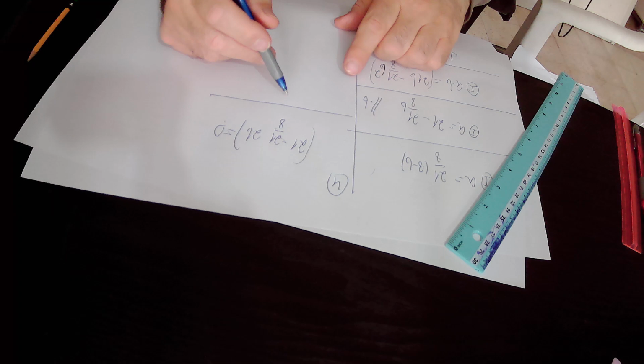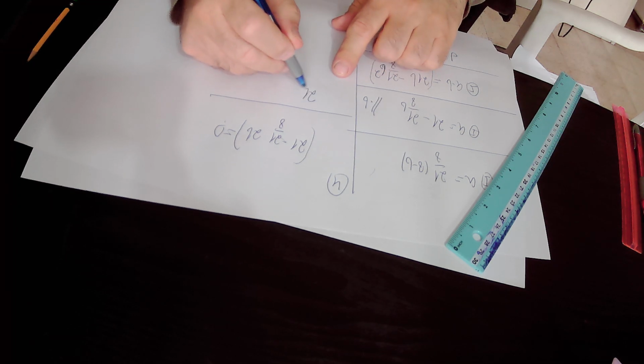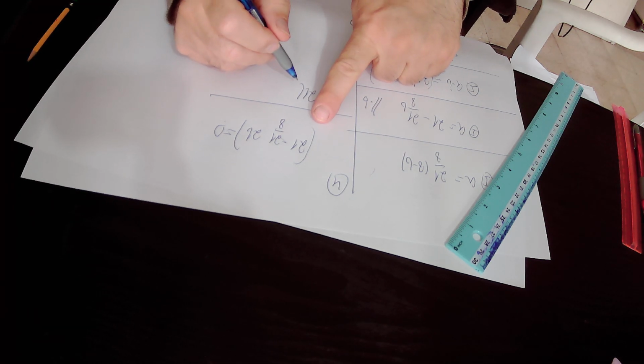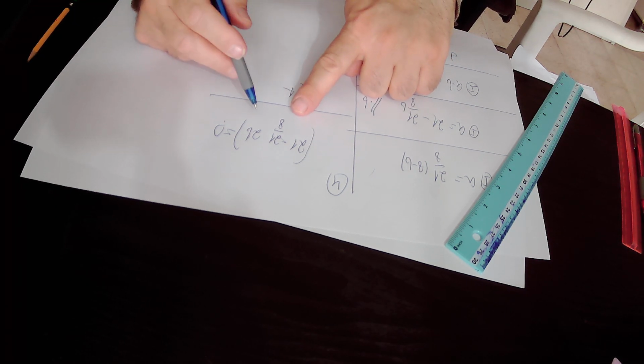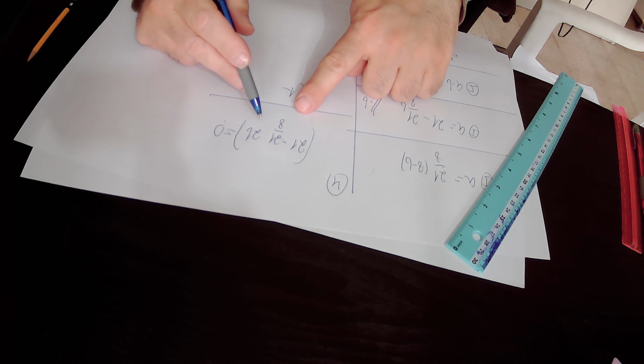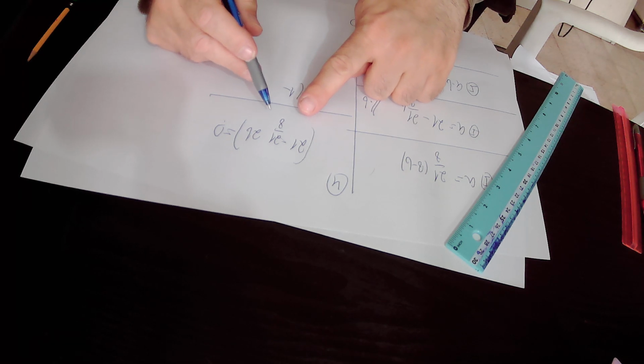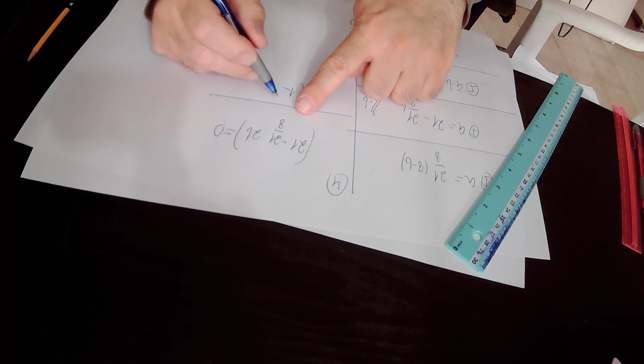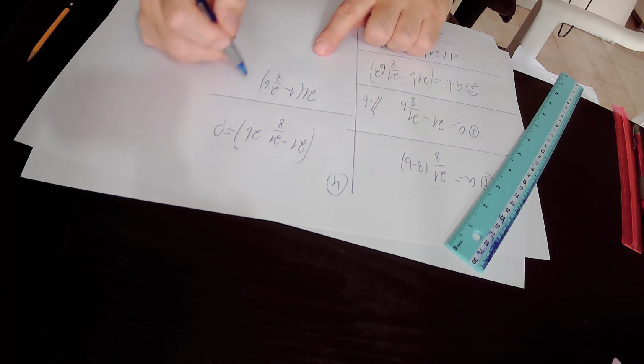What is left from 21 after we took 21 as a common factor? What is left is actually 1. And here we have minus 21 over 8 times 2b. What is left from this expression after we took 21 as a common factor? What is left is minus 2 over 8 times b. And it equals 0.